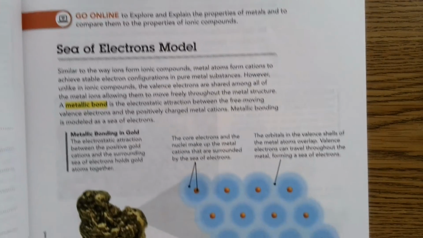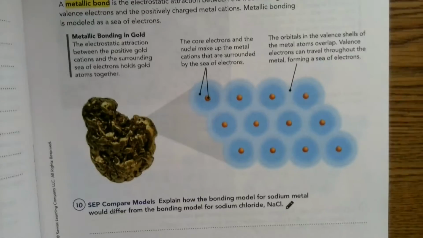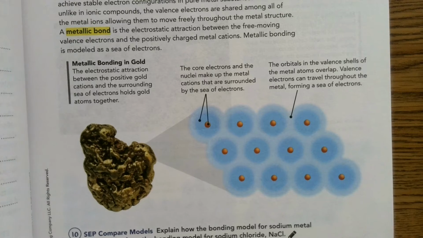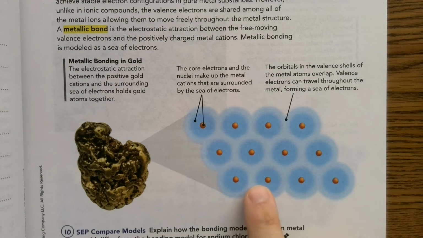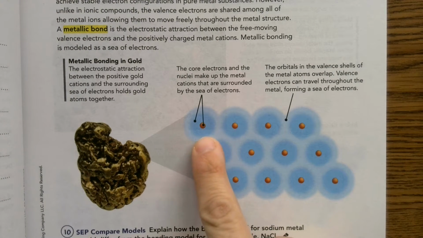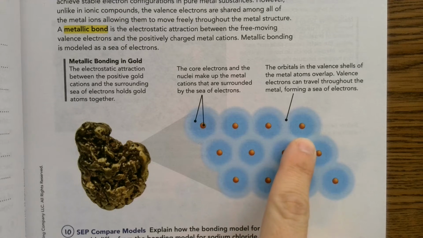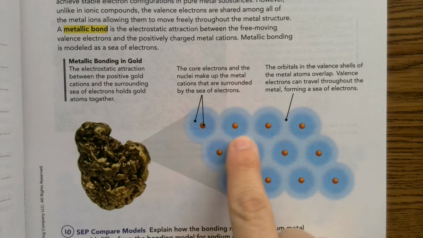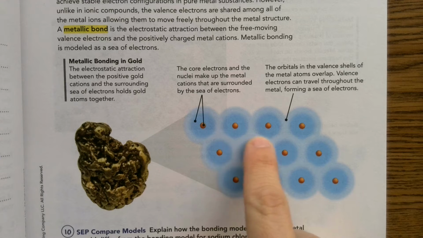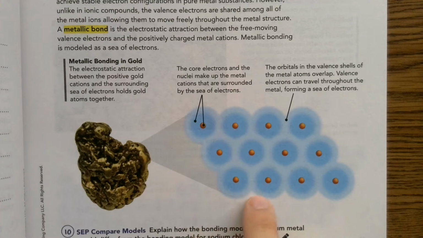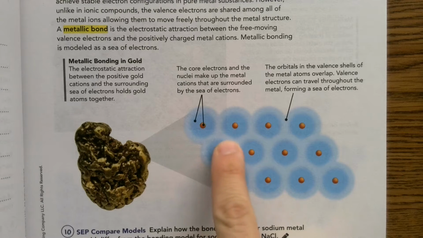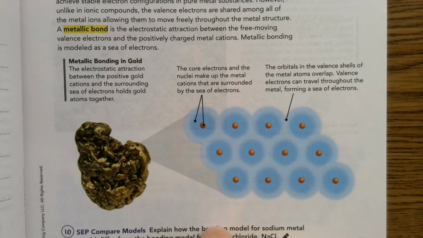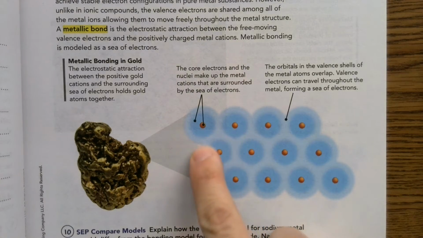If you come down here below, this is kind of the main concept. It's not going to get much more difficult than this image. So we've got these metal cations, and they're positively charged. And then you're going to see there's kind of this dark blue ring, and then there's a light blue ring in between. It can be kind of difficult to see in the picture, but the dark blue is referring to the core electrons, and then the light blue is these valence electrons.